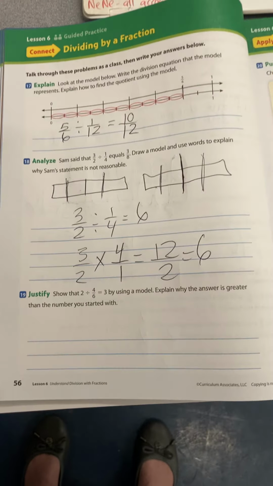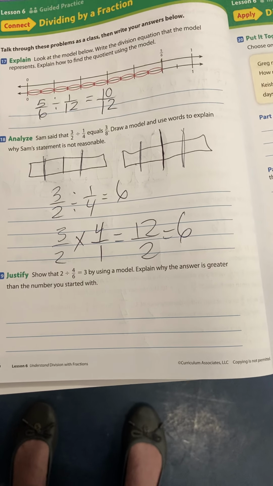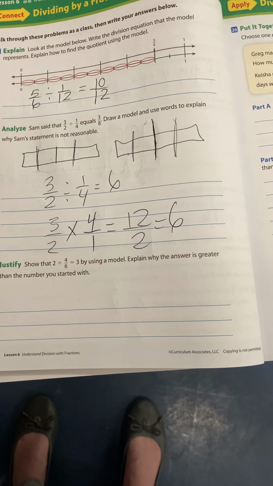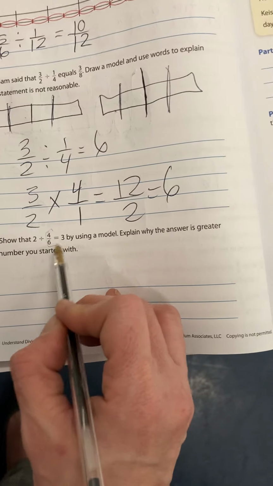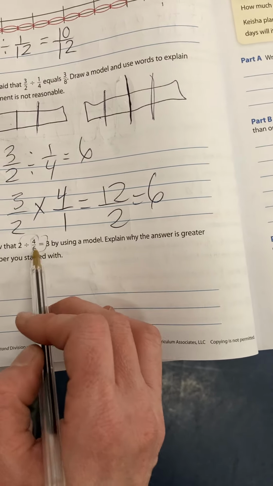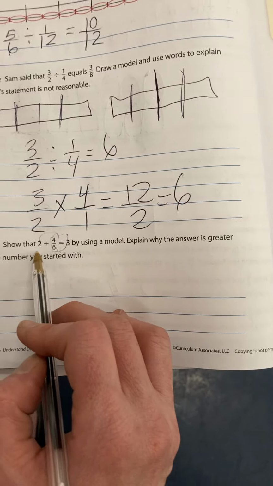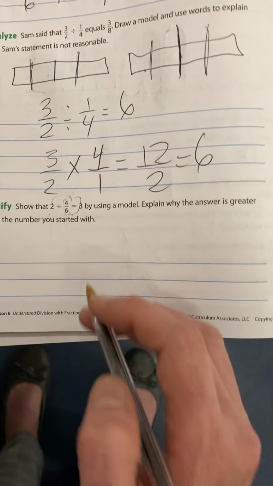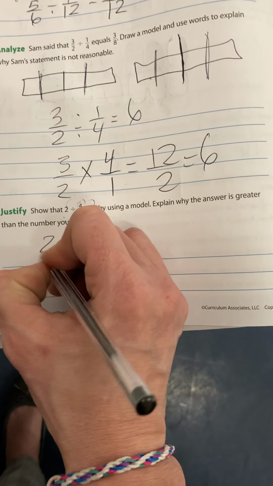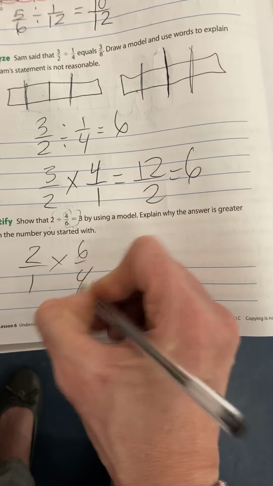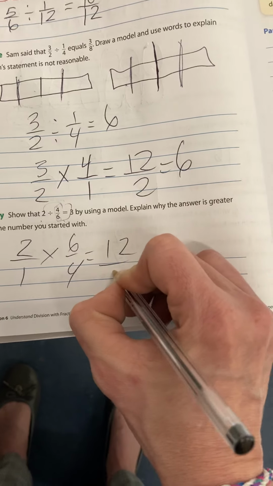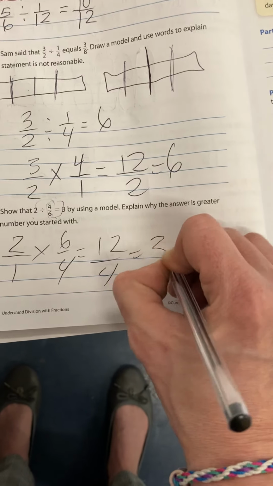Okay, show that 2 divided by 4/6 equals 3 by using a model, then explain why the answer is greater than the number you started with. So we're trying to see how many 4/6 are in 2. We know that there's going to be at least 2 in there because 4/6 is less than 1. So 2 over 1 times 6 over 4 equals 12 over 4, which equals 3.